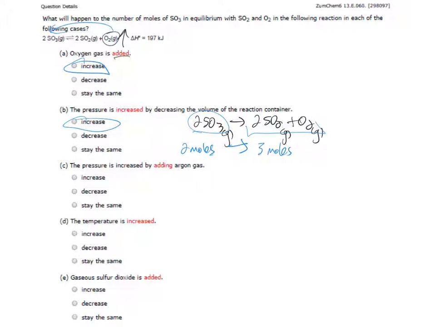Part C is a really interesting one. The pressure is increased by adding argon gas. Argon, of course, is a noble gas. That means it's not going to react, and furthermore, it's not in the equation we're considering, so it's not anything you need to worry about in terms of reactions. But the pressure does increase. The total pressure of the gases will increase if you add an inert or unreacting gas.